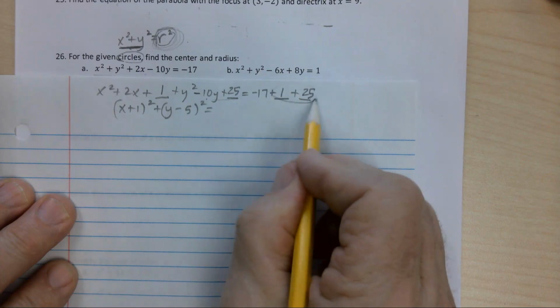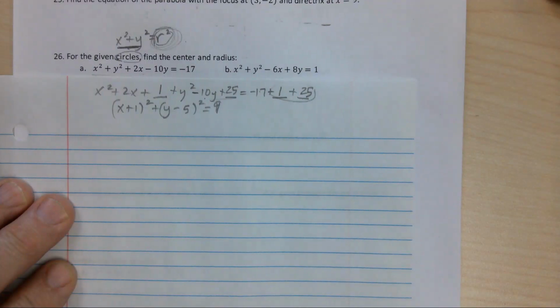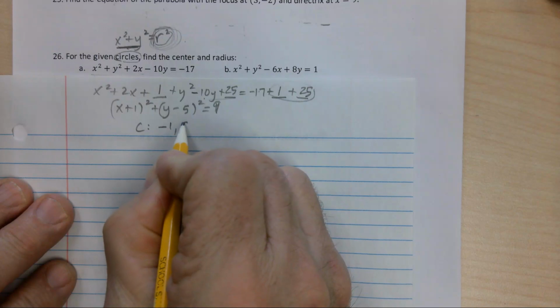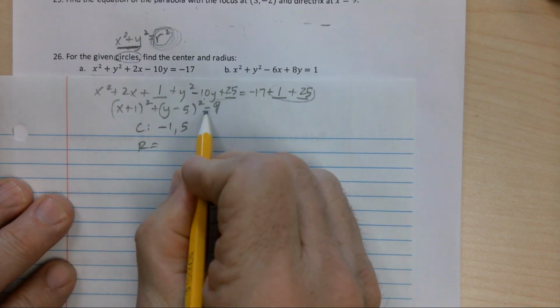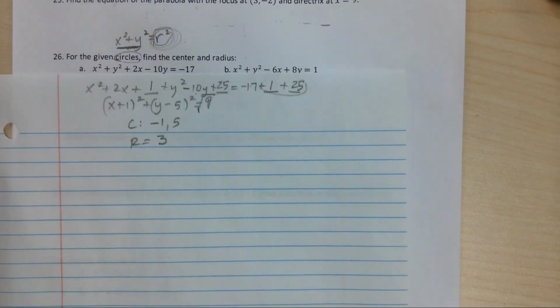And that's 26 minus 17, which is 9. So what's my center? My center would be negative 1, 5. My radius would be the square root of that number, which is 3. That's it for that one.